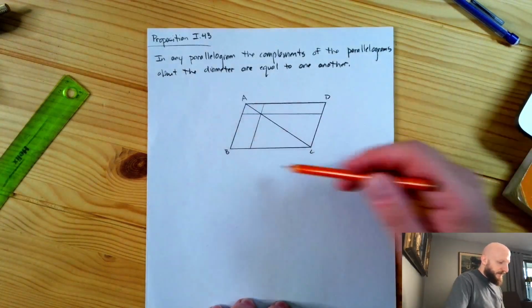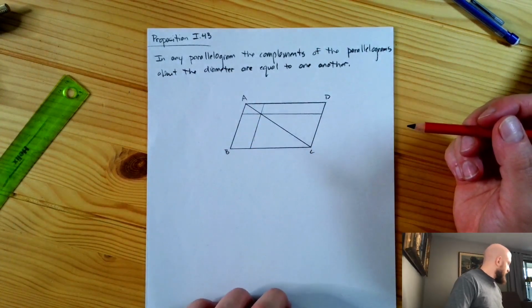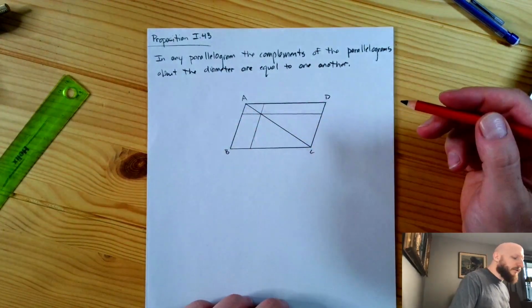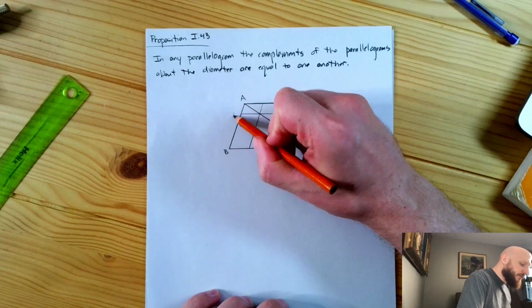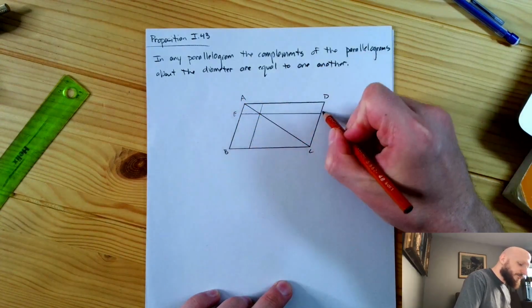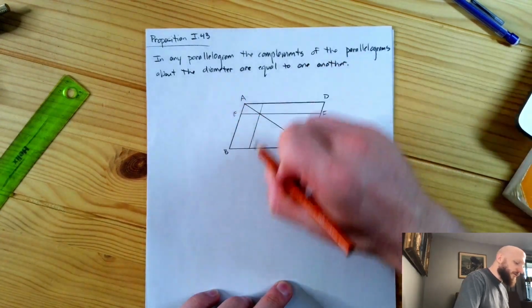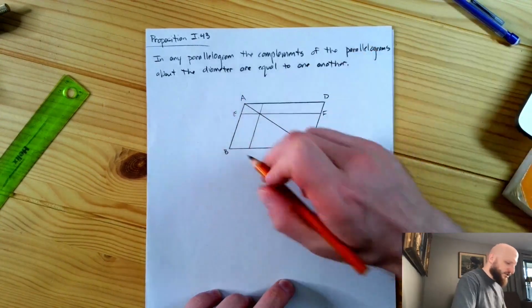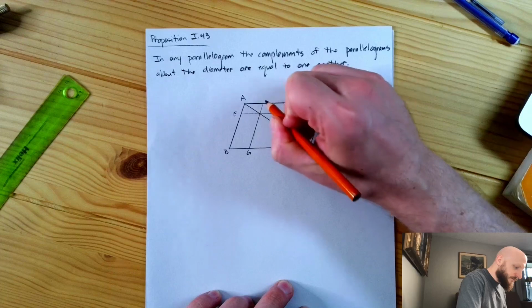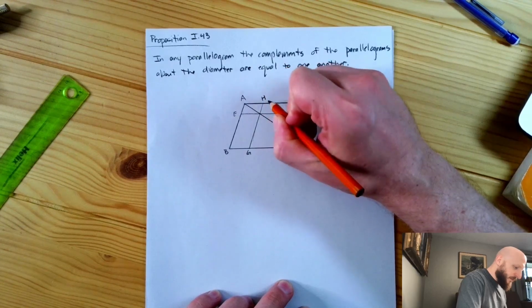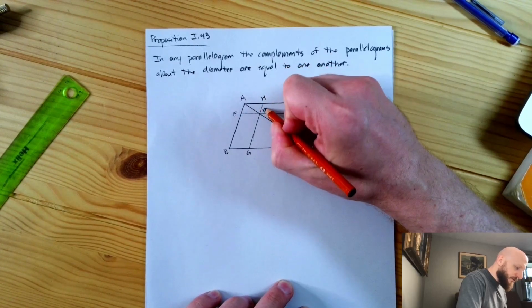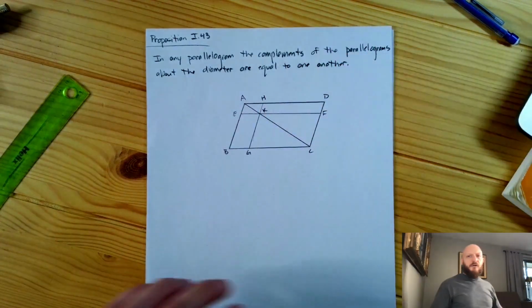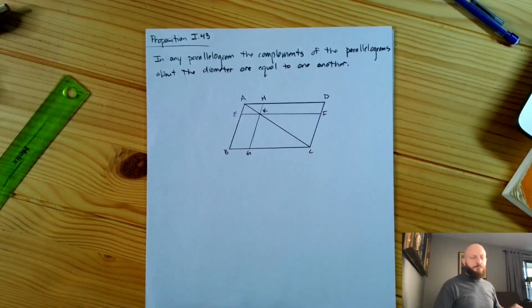So let's see, there's ABCD right here. I'll say this horizontal line is EF. I'll call this vertical line GH. And then that point that I chose on the diameter, I'll call that point K.